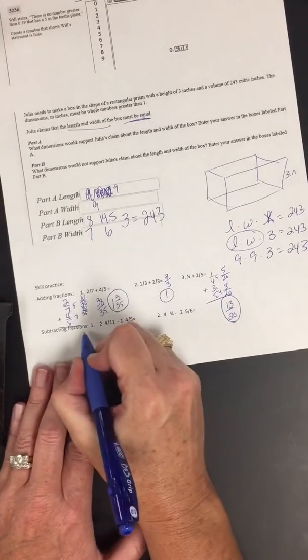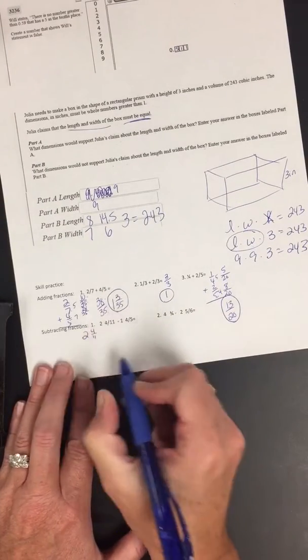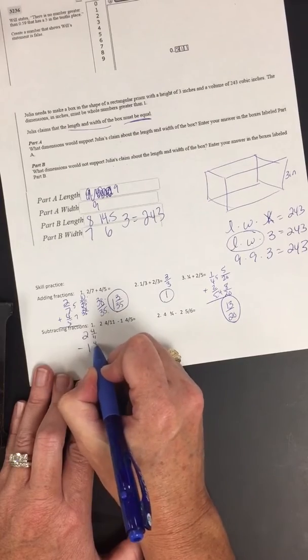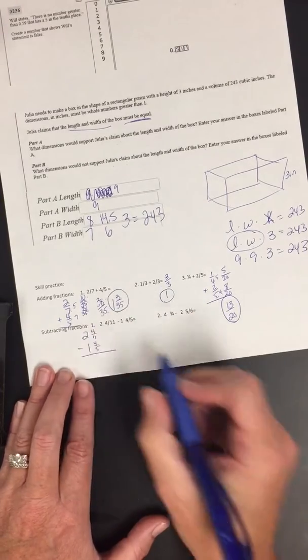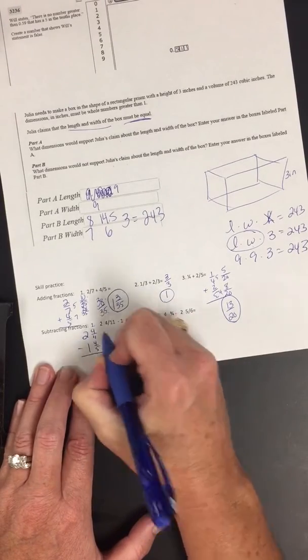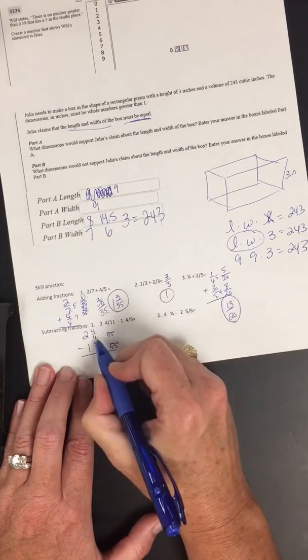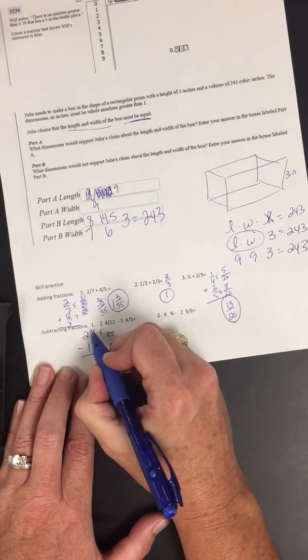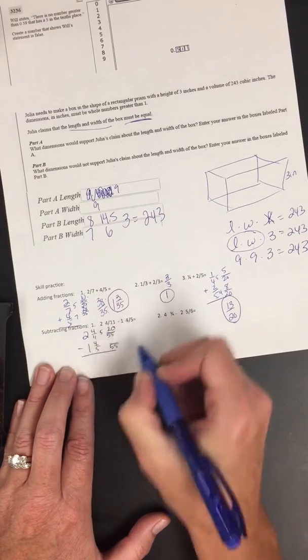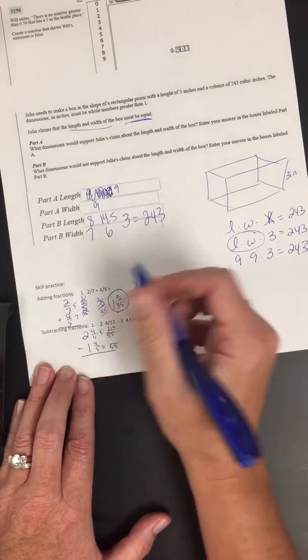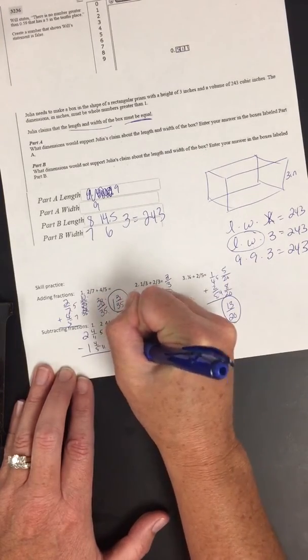Subtracting fractions. 2 and 4 11ths minus 1 and 4/5. I need a common denominator. An easy one is just 55. 11 times 5 is 55. 4 times 5 is 20. 5 times 11 is 55. 4 times 11 is 44.